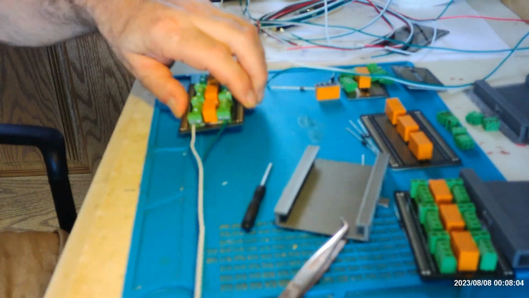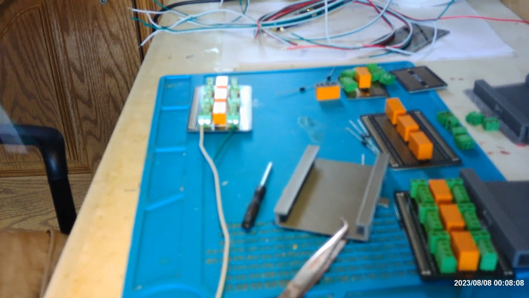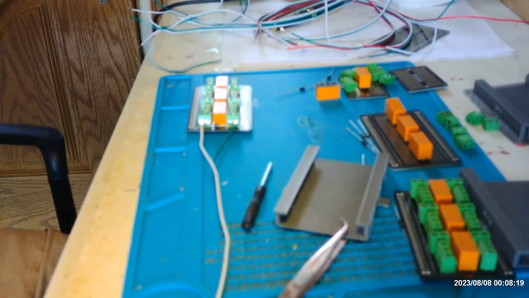Hold on a little bit. And the next one, this one.